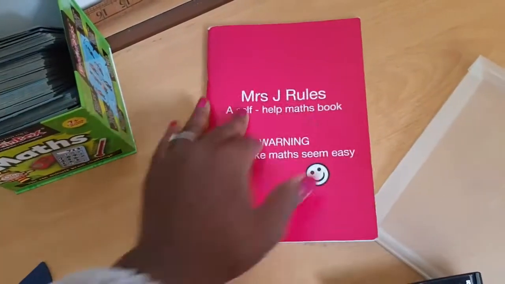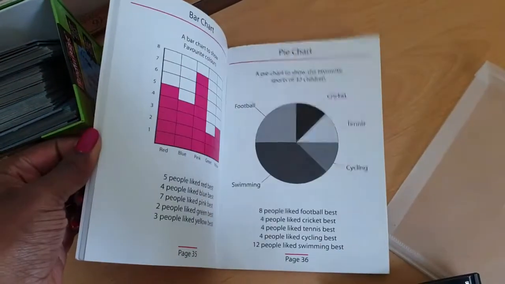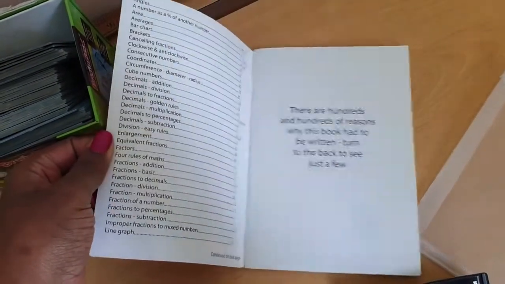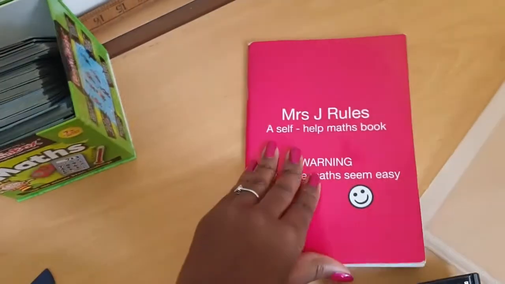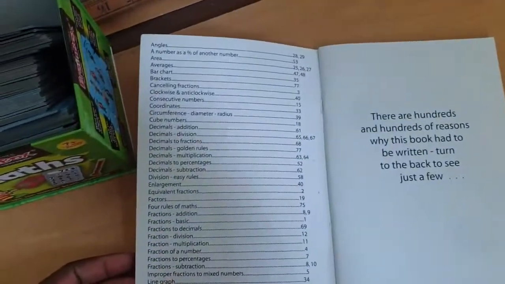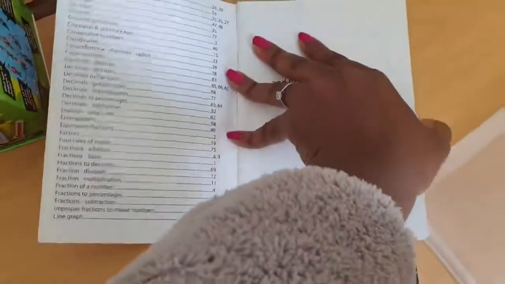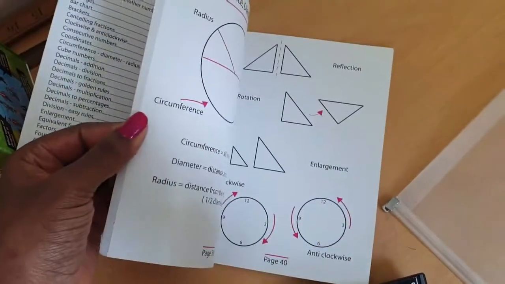It's also quite good to have a maths reference, to help you to just kind of go back to simple methods and simple rules for maths. These ones are quite good. Covers quite a few things, but it's quite high, so it's more like Key Stage 2, and it goes on to like Key Stage 3 as well.